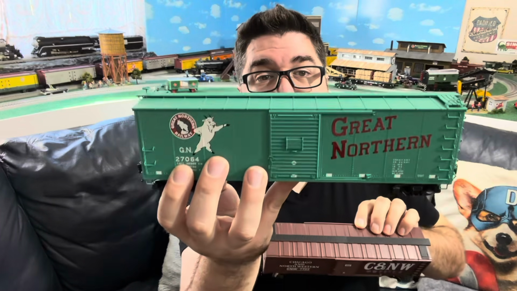You'll also notice there's fewer separately applied details. It's got a brake wheel on there, but these ladders are not separately applied. They're actually just painted on, and they're part of the molding for the car. Same goes for the walkway along the roof. You'll notice you can't see through it, like this one, you can. So sometimes when you're looking at things that are scale, they're not. And sometimes when you're looking at things that are semi-scale, they're actually the same size as their scale counterparts.